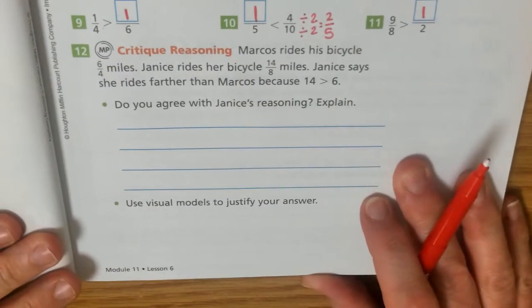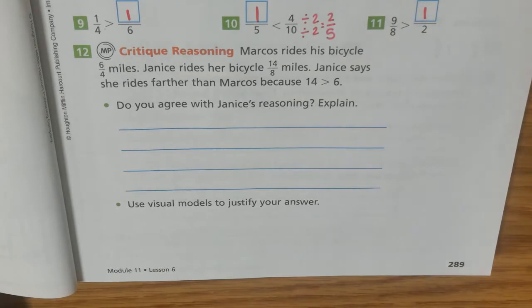Marcos rides his bicycle 6/4 miles. Janice rides her bicycle 14/8 miles. Janice says she rides farther than Marcos because 14 is greater than 6. Do you agree with Janice's reasoning?